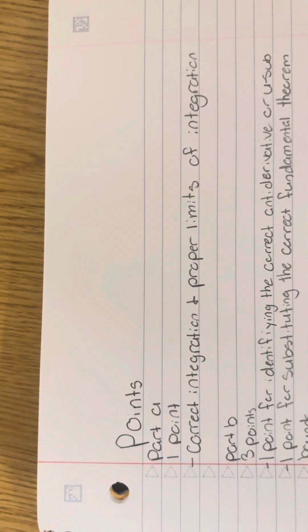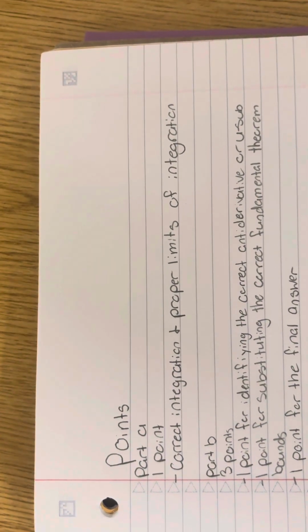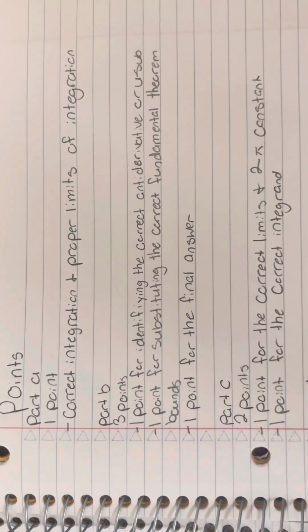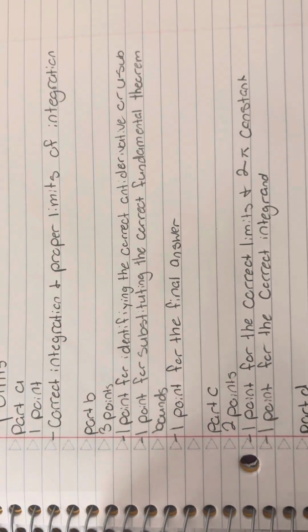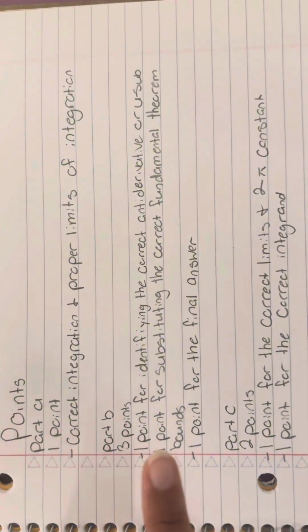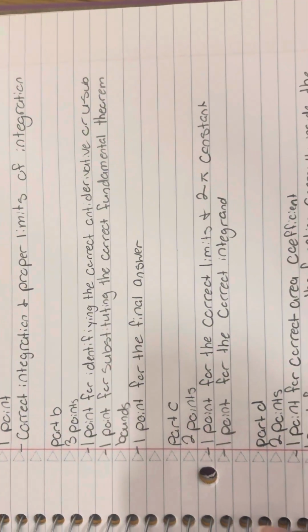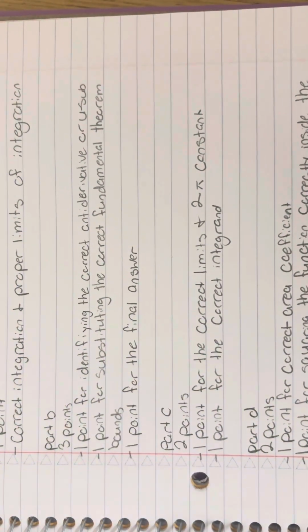Part A is 1 point, and you get it for correct integration and proper limits of integration. Part B, you get 3 points. 1 point for identifying the correct antiderivative or u sub, 1 point for substituting the correct fundamental theorem bounds, and the final point is for the final answer.